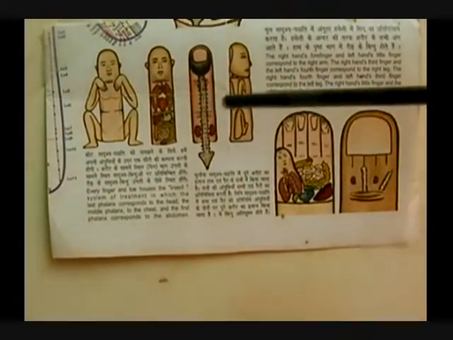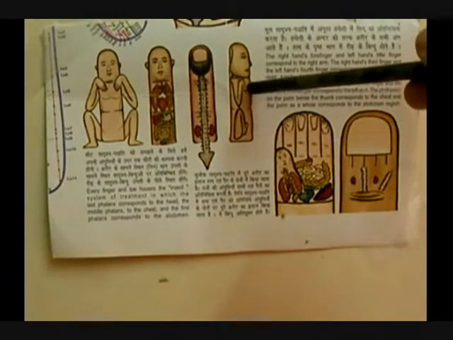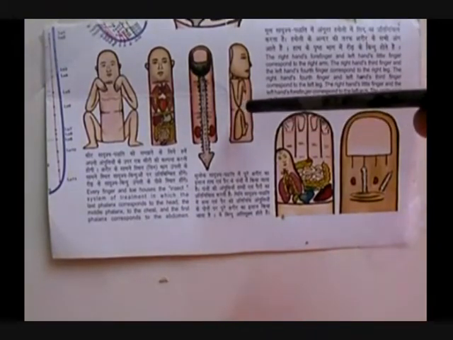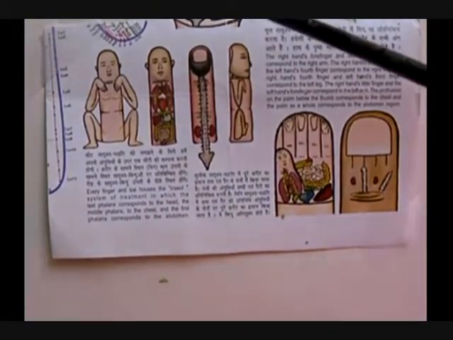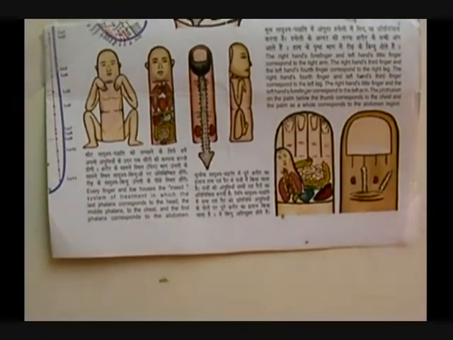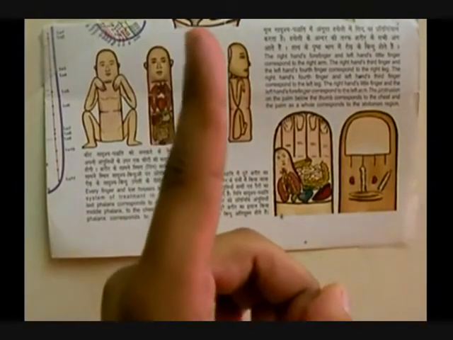So let's take a look at another diagram, this one. Here you can see that the arm and the leg both are curled up. I'll now demonstrate how you can locate the limbs, the arm and the leg on the finger. So look at the diagram and look at the finger.